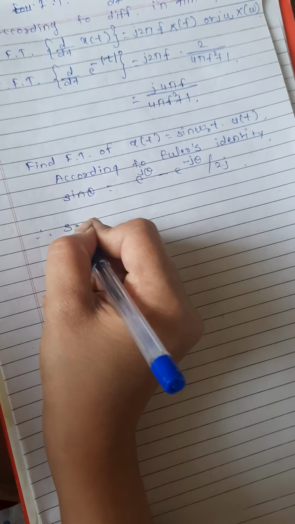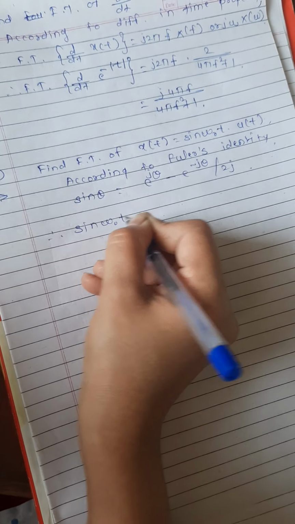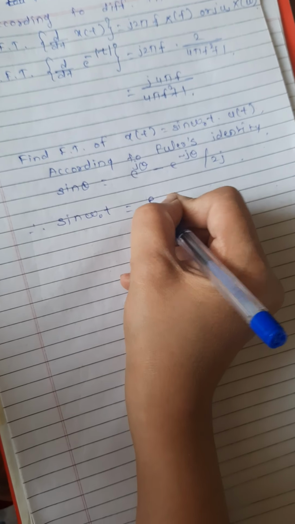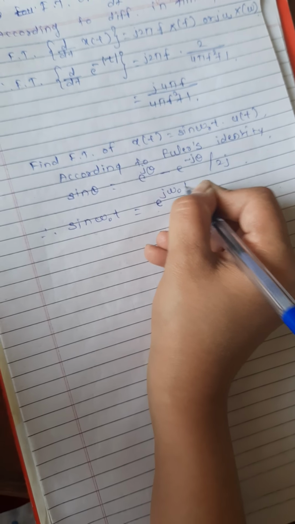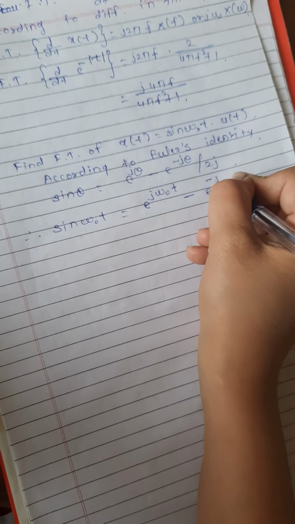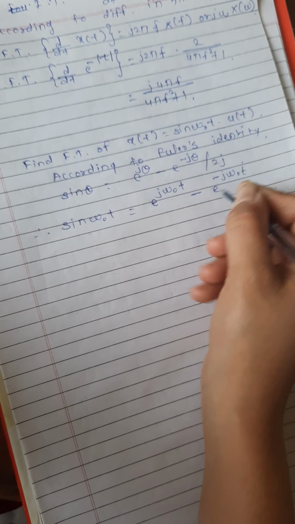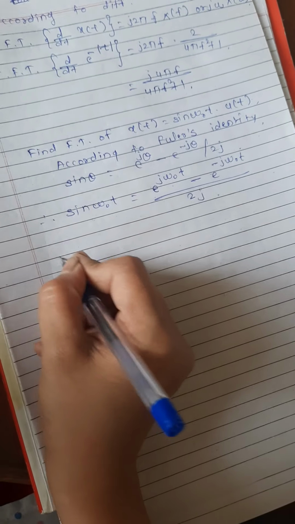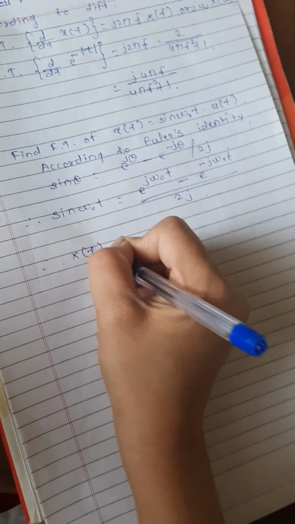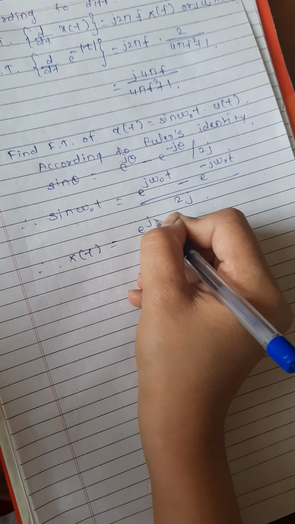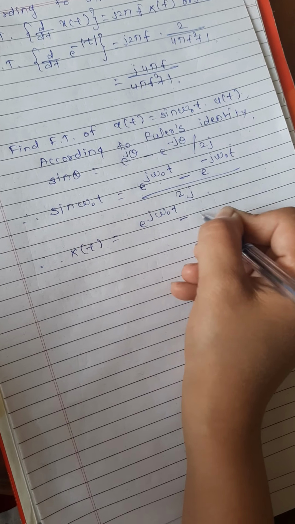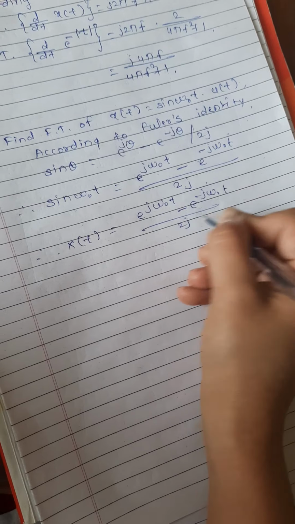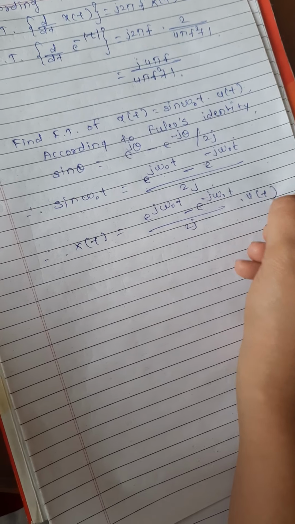So sin omega 0 t, where theta is omega 0 t, is e raised to j omega 0 t minus e raised to minus j omega 0 t divided by 2j. So x of t is equal to e raised to j omega 0 t minus e raised to minus j omega 0 t by 2j into u of t.